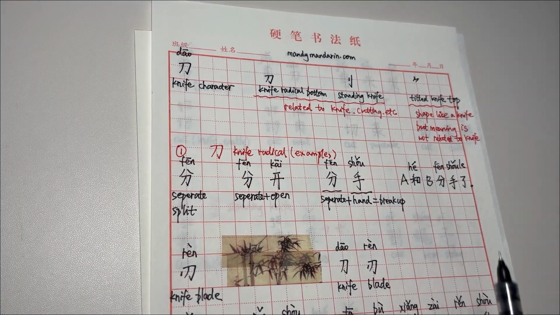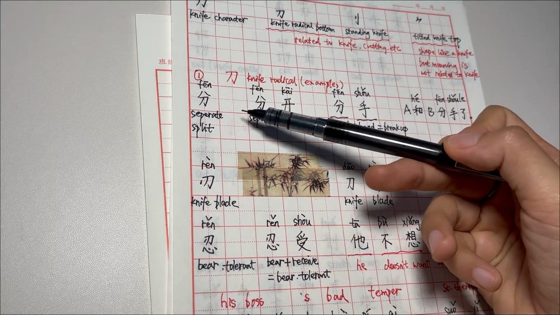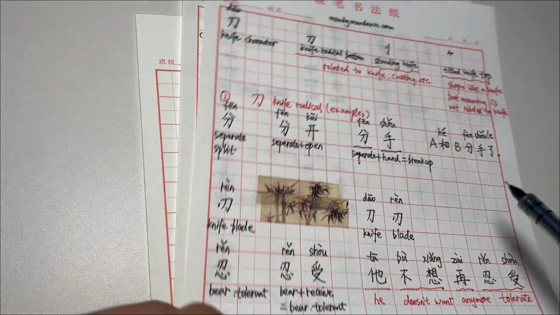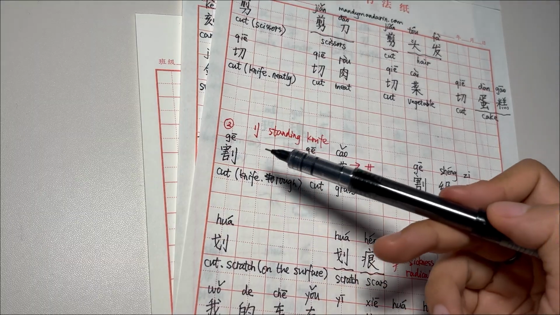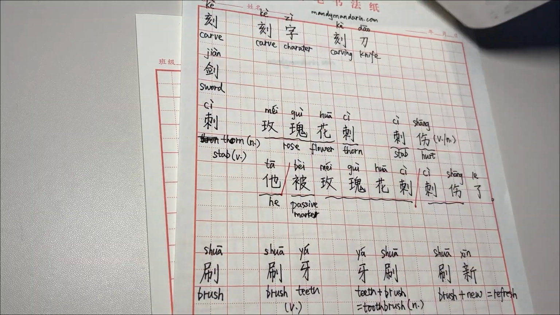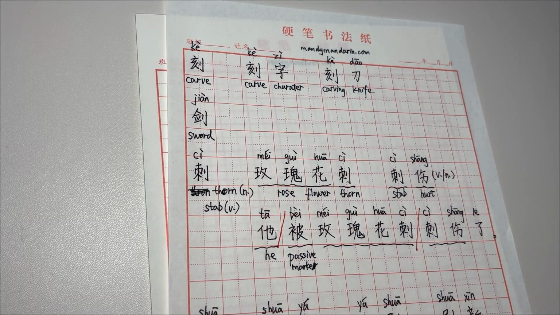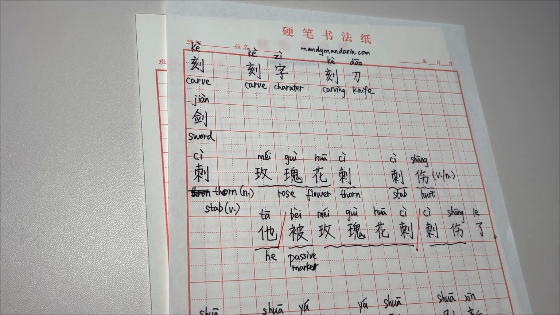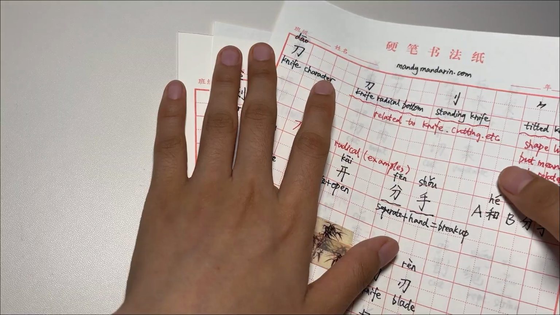All of the words that we just mentioned with the knife radical, like 分、刃、忍, and with this form of knife radical, the standing knife, like 割、划、刻、刺, etc. All of these are pretty physical, okay? So this is something you can see or actually do with the tools. And the following examples are less physical and more abstract.